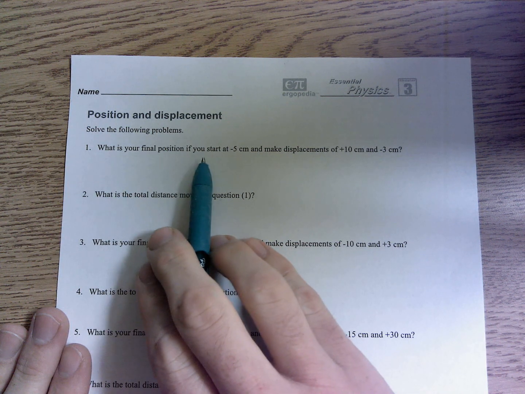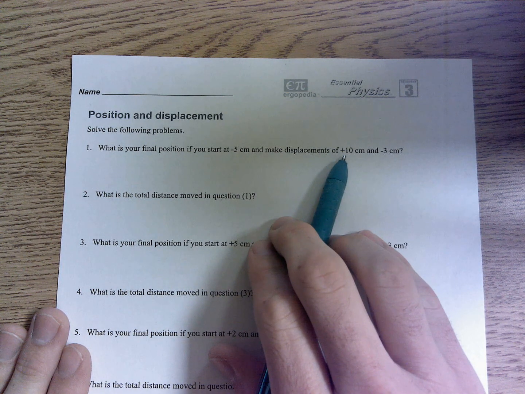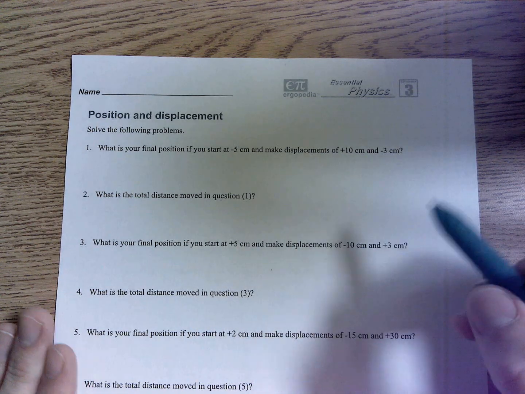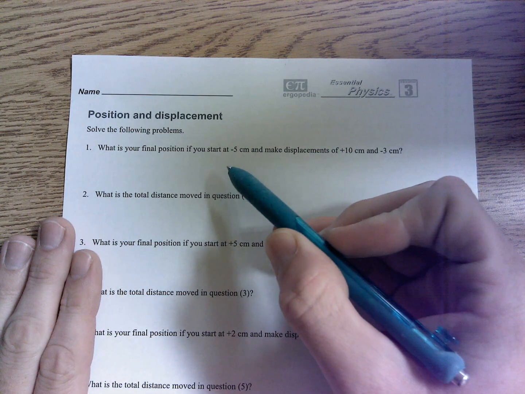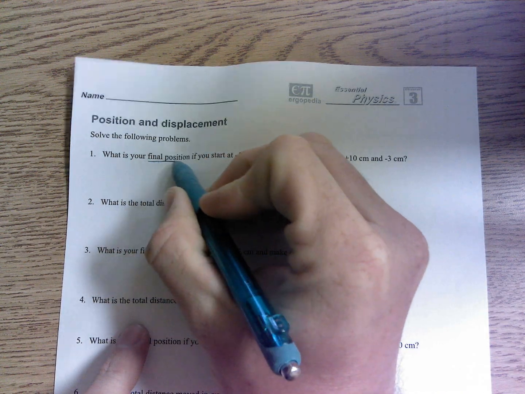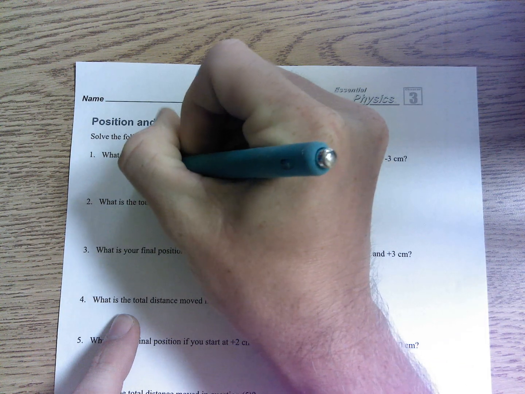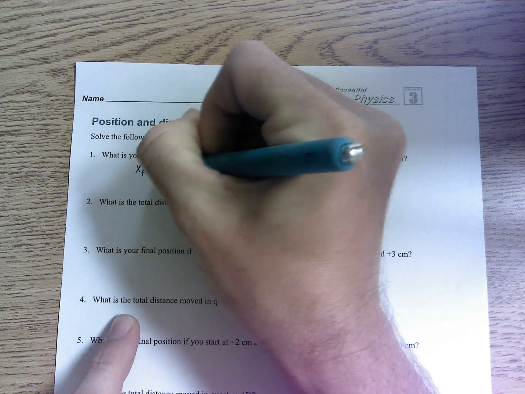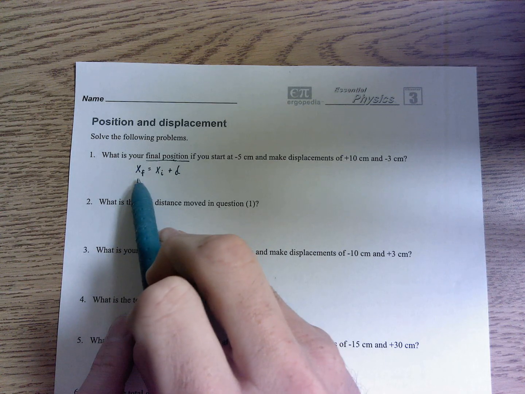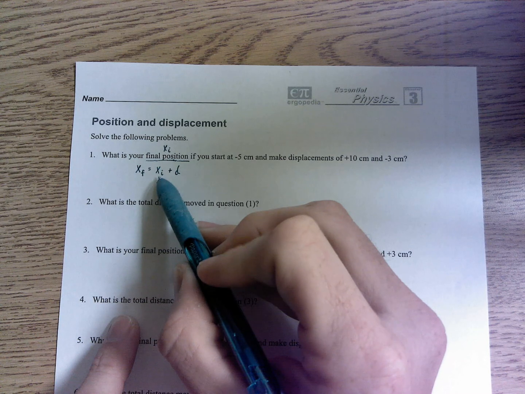What is your final position if you start at -5 centimeters and make displacements of +10 centimeters and -3 centimeters? Okay, so we learned in the PowerPoint the other day that our final position formula was x sub f is equal to x sub i plus d, where x sub f is final position and x sub i is our initial position.